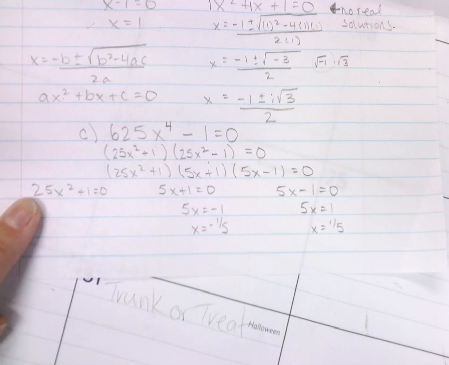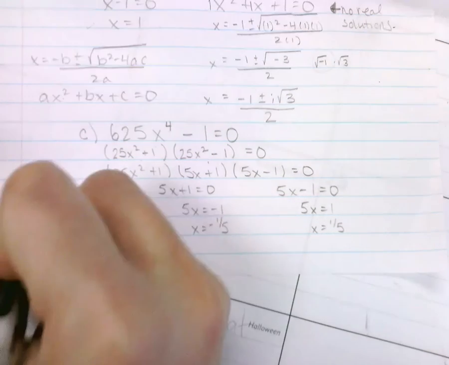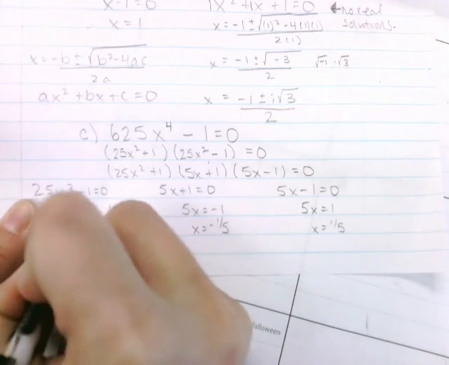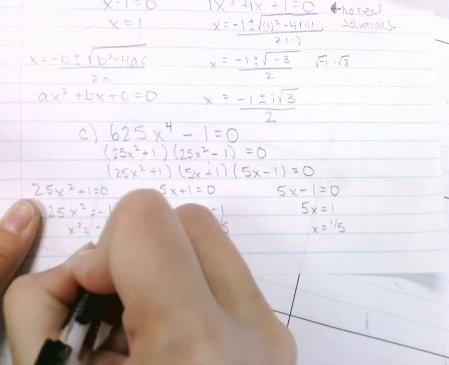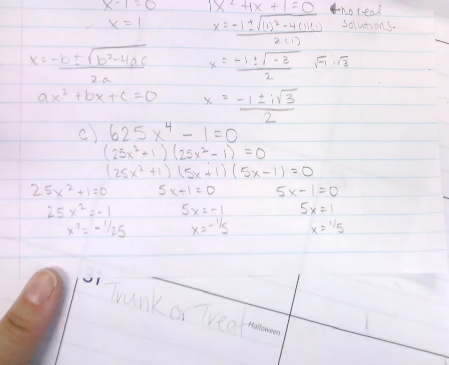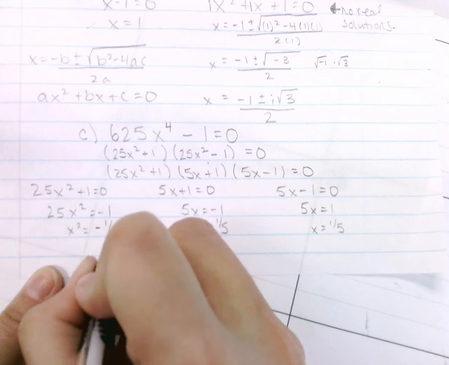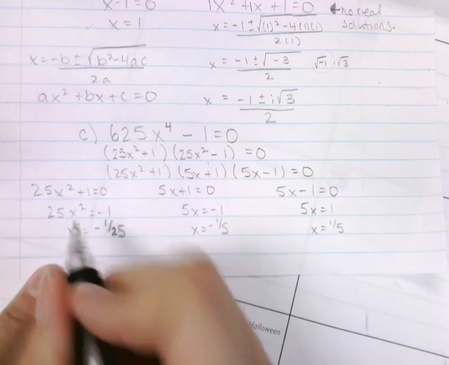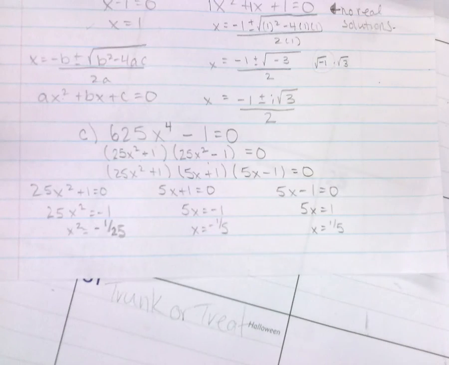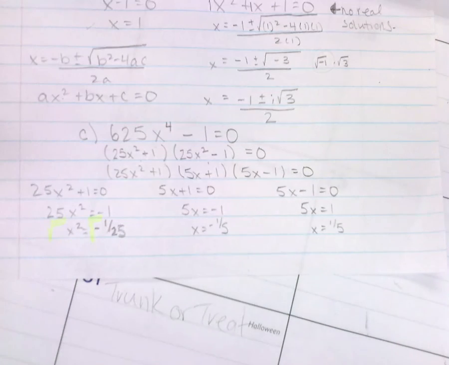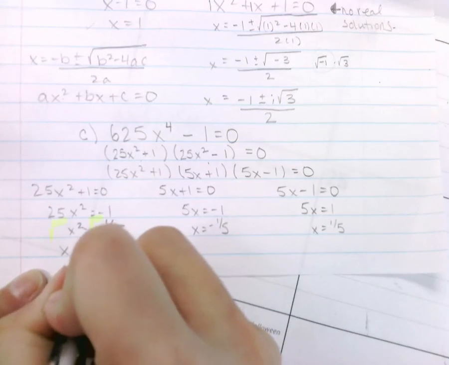Over here, a little different. So you subtract your 1, divide by 25. Okay, and then how do you undo a squared? Square root. But you can't square root a negative. So this isn't going to be a real answer, but we're going to get an imaginary answer. Okay, so you're going to square root both sides. Now when you use the square root property like this, you have to make sure you do plus or minus.